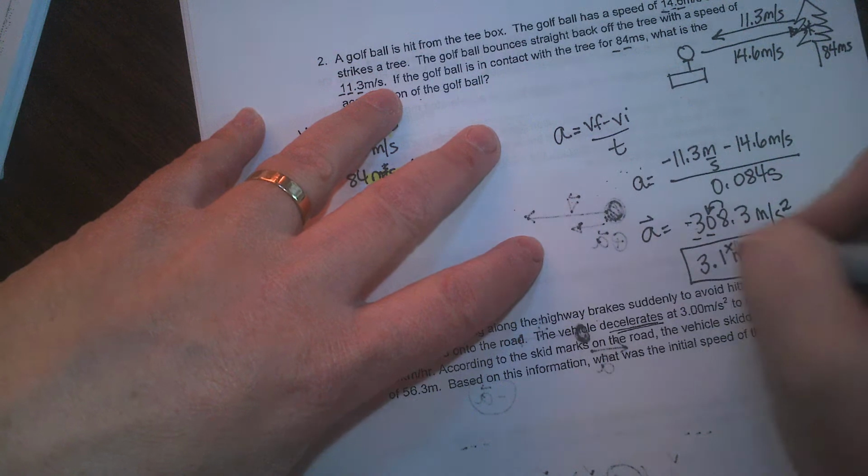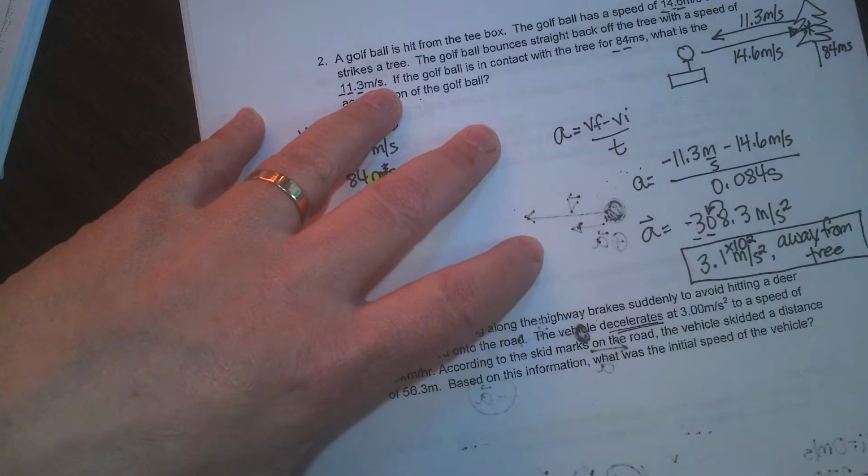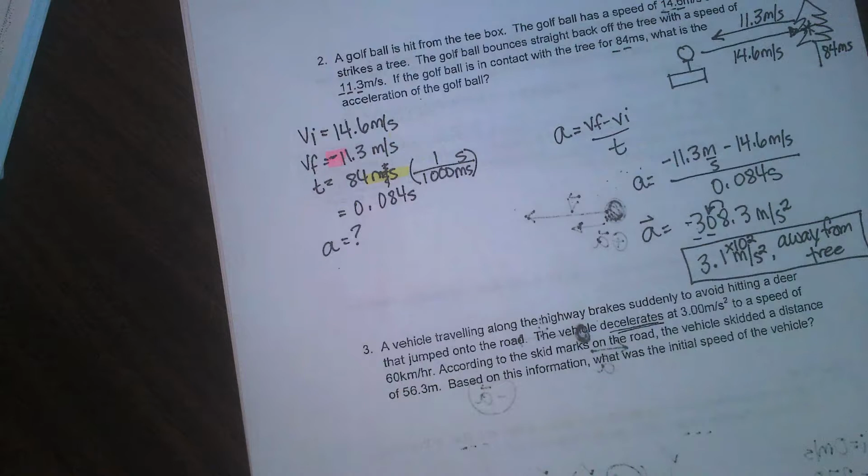Oh, yes, you do. Thanks, Princess. 3.1 times 10 to the 2. I didn't finish my thought. Absolutely. Scientific notation.